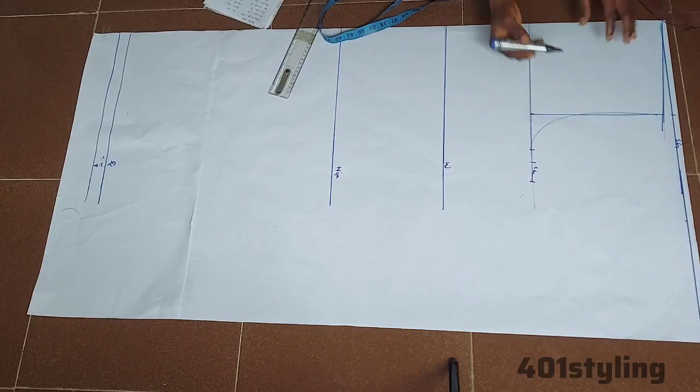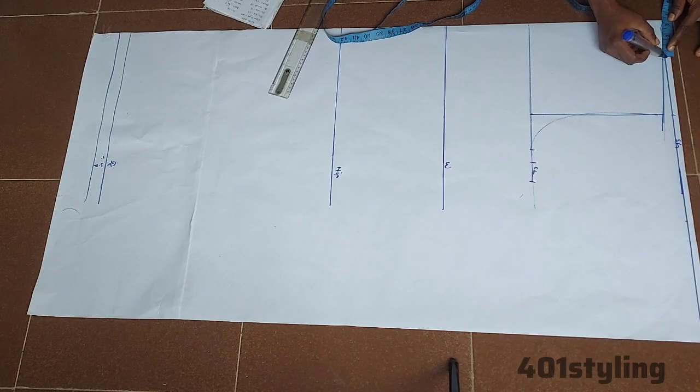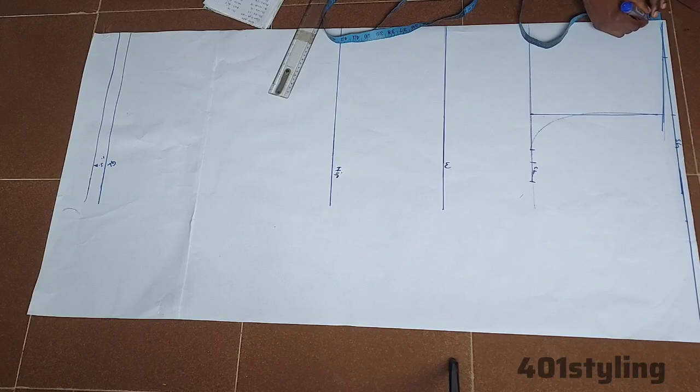For the neck measurement, I'm using 3.5 inches by 1 inch. You can decide on the measurement you want to use. After that, you're going to connect with the curve part of your ruler like so to give you a round neckline. The next thing is to plot the waist dart.